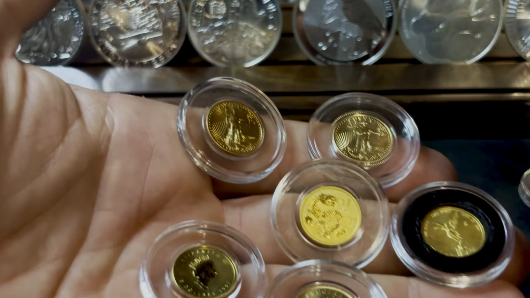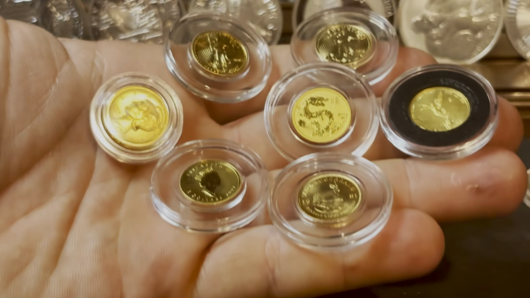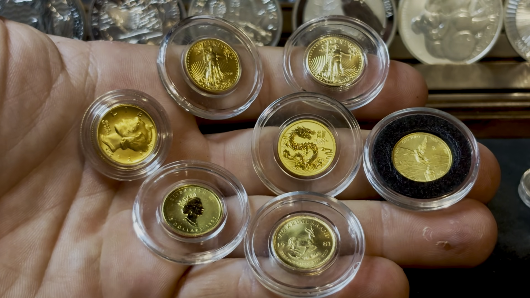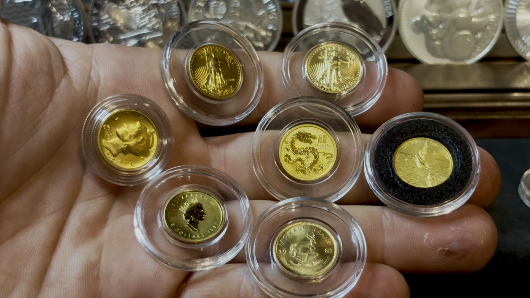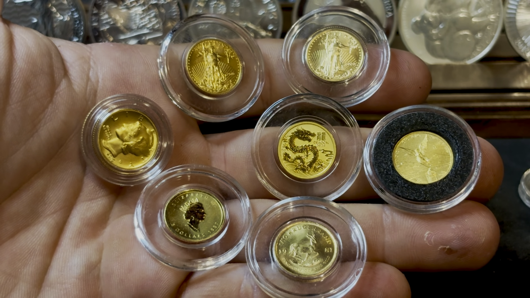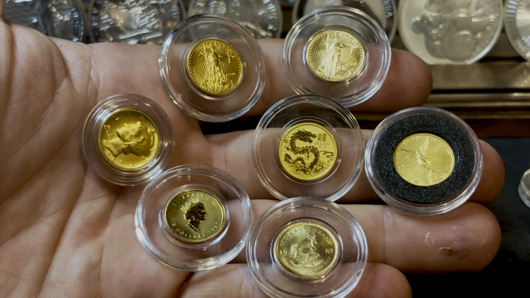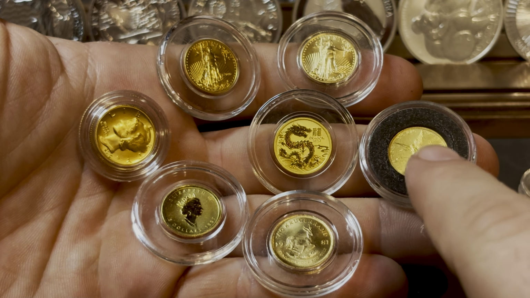in even these series. So first off, the Mexican Libertad over here on the far right, that one had a design change in the 90s. So I'll have to make sure I get an older one of those.